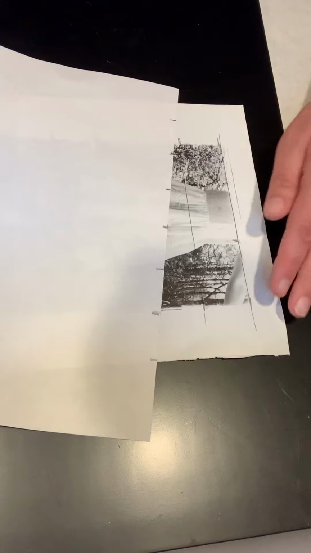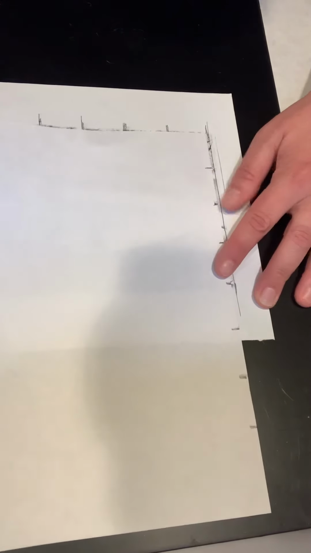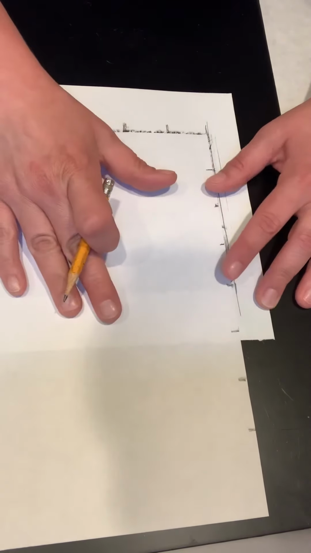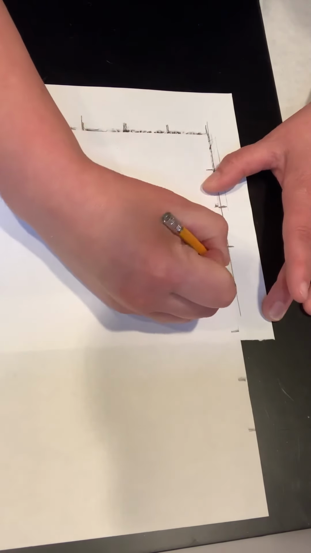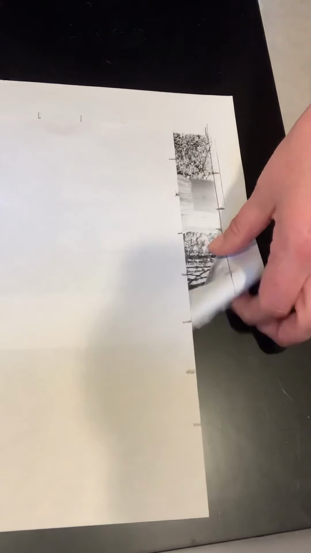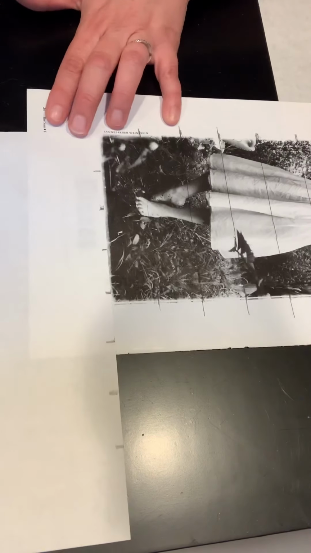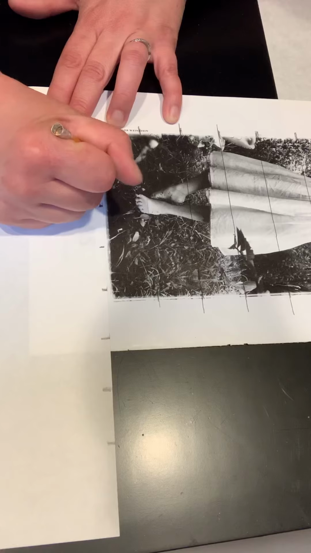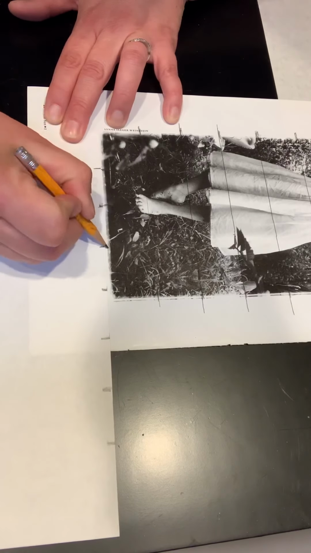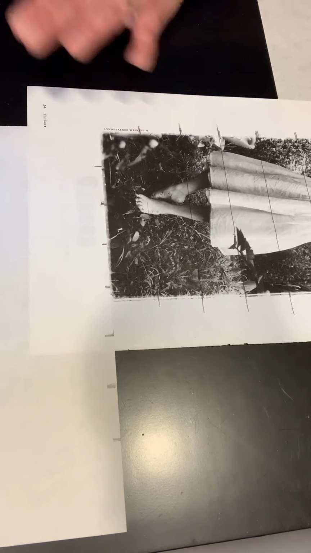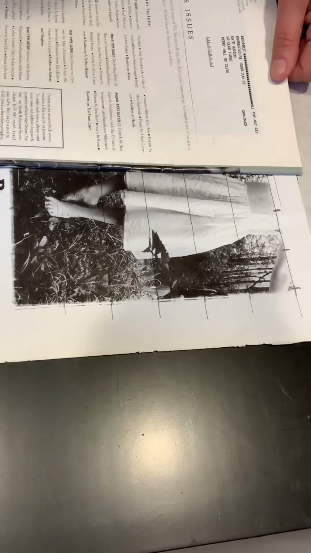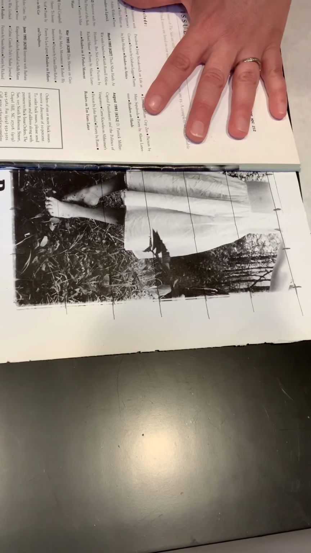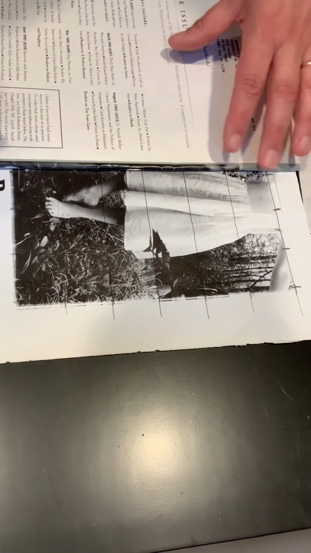I'm going to again use that piece of paper where I did those little standard measurements, and I'm going to make my marks here and here. You can probably hear my dog barking. Okay, so I have my marks on each side. Again, I'm going to use my magazine to draw my lines.